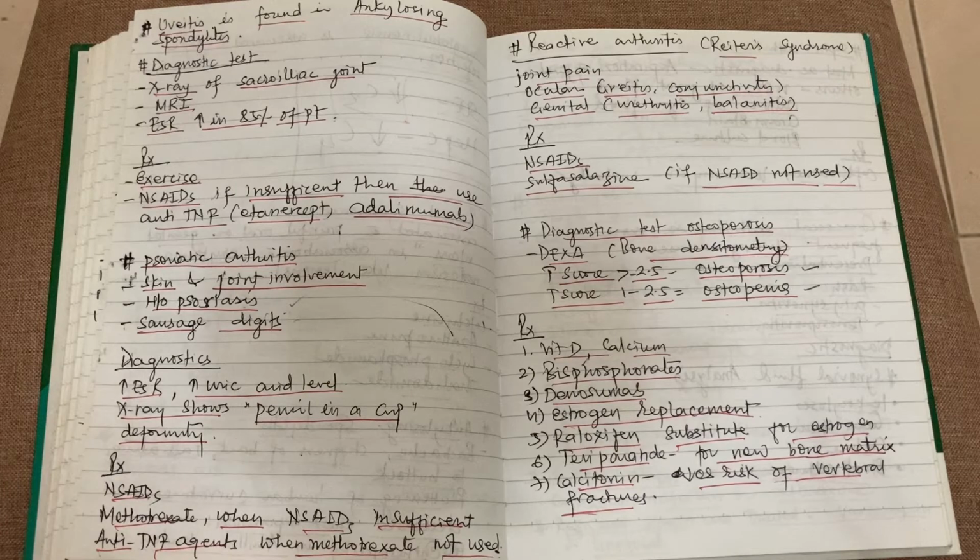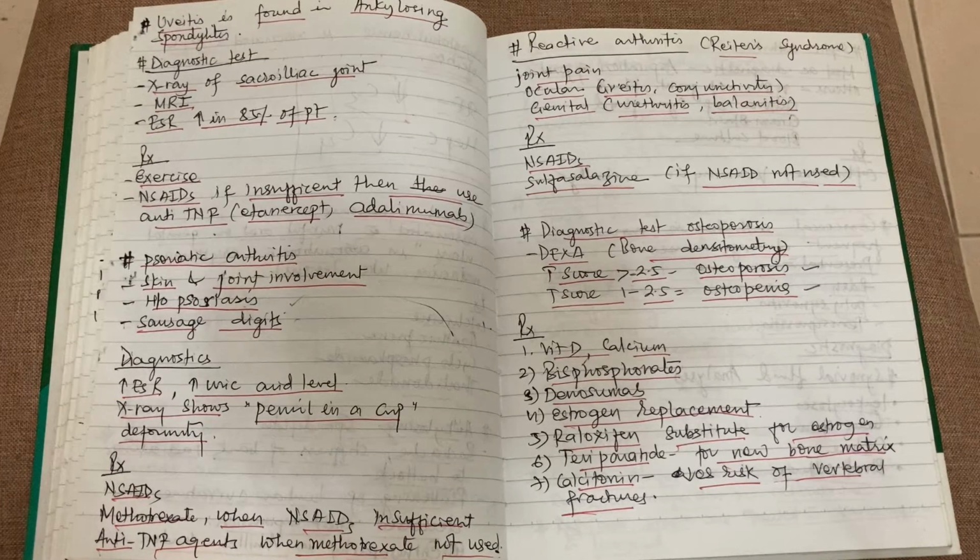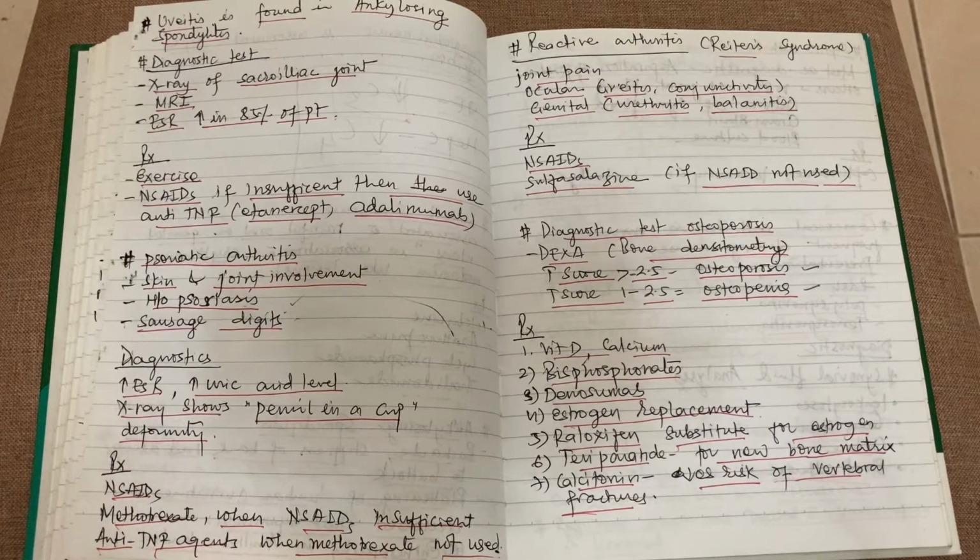Psoriatic arthritis. Skin and joint involvement is there. History is psoriasis. Psoriasis is skin disease in dermatology, remember. And sausage digit. The finger digits look like sausage in psoriatic arthritis. Please take a reference from Google picture for psoriatic arthritis. Diagnosis is increased ESR, increased uric acid level. X-ray shows pencil in a cup deformity.